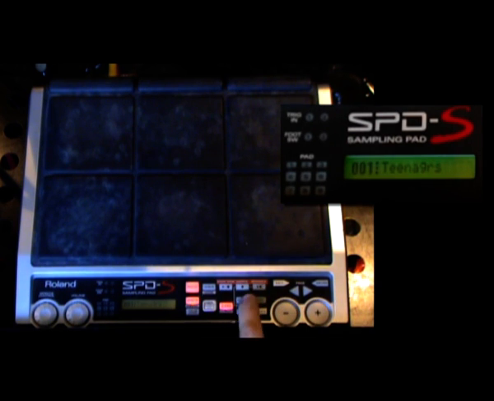So first press the setup key, and you can see the display changes to system. Use the right arrow a couple of times until the display says Control SW or Control Switch. Press the Enter key. Now if we look at the display at the moment, it says Control Switch off and it's looking at pad number 8. Well, we're going to choose pad 1.